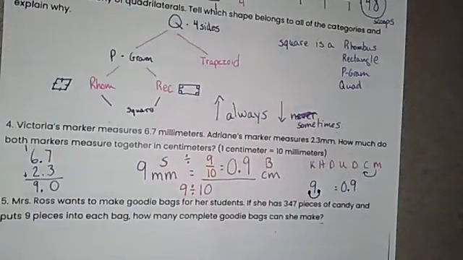You can do the decimal sliding, or you can Dr. Phil, or you can just take your calculator and type it in. Do 9 divided by 10. Everybody take out a calculator, divide 9 by 10. Go, go, go.